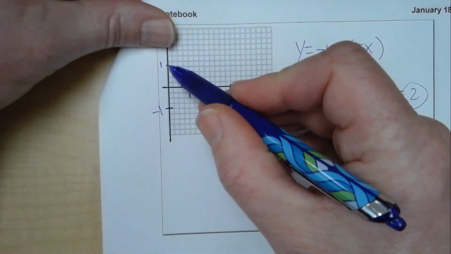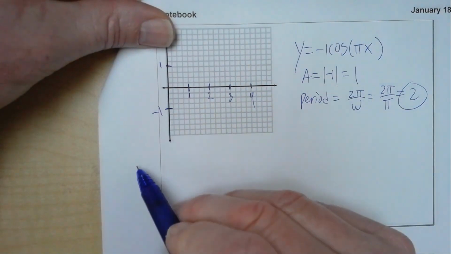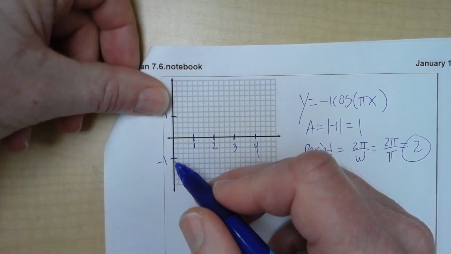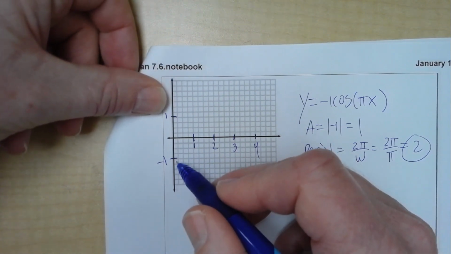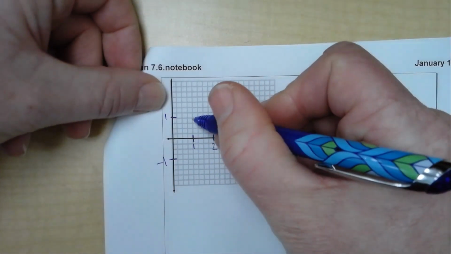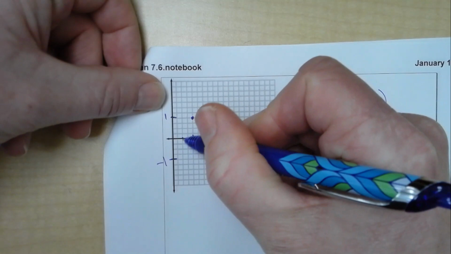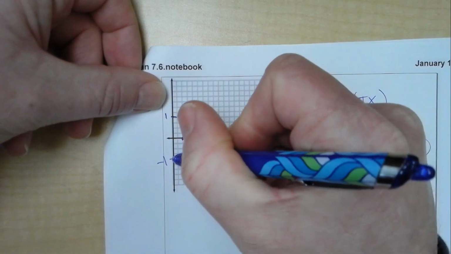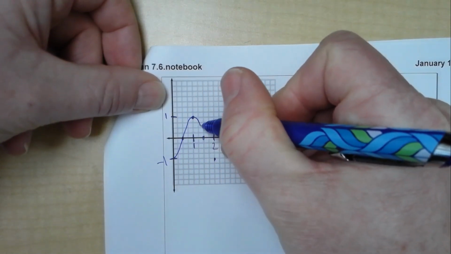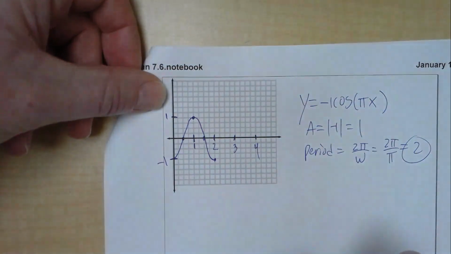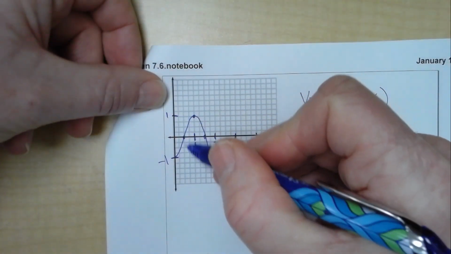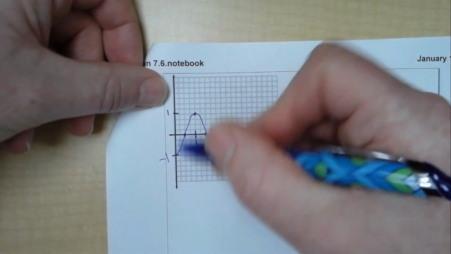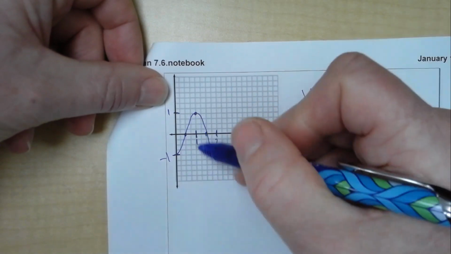So instead of starting up here, it's going to start down here, and it's going to repeat itself by the time it gets to 2. All right. So halfway in the middle, it should be up here, and then there, and then there, and then there. So it's a half valley, a full mountain, and a half valley. So it's between negative 1 and 1. Notice I changed the scale, so I'm not looking at the little boxes there.